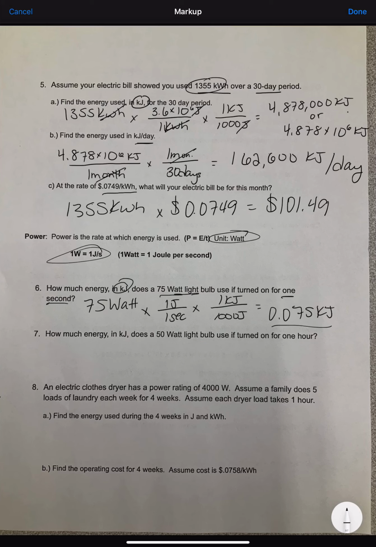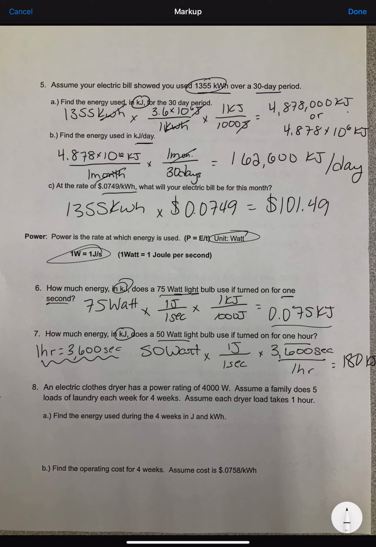So now, how much energy in kilojoules does a 50-watt light bulb use if used for 1 hour? So 1 hour is equal to 3,600 seconds. I need you to just keep up with that. So I'm going to have a 50-watt bulb, and I'm going to times it by the 1 joule per 1 second. I'm going to have 3,600 seconds, because that's the 1 hour. And then multiply that across, and I'm going to get 180 kilojoules.